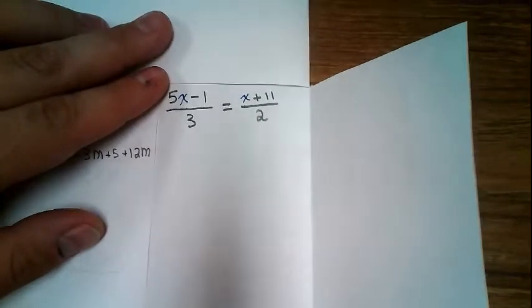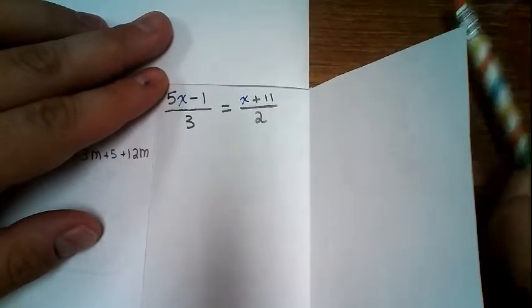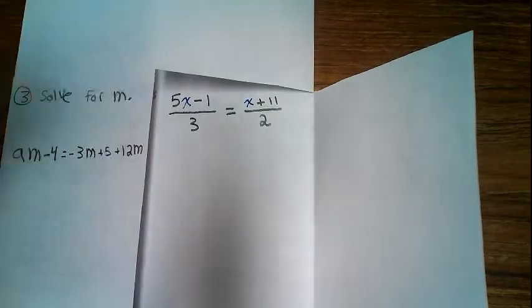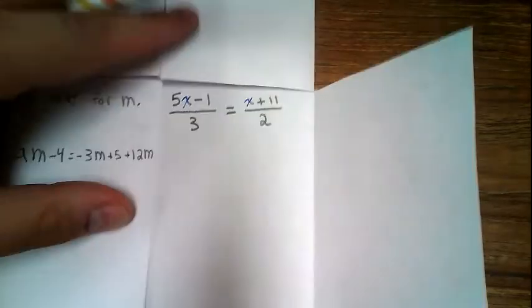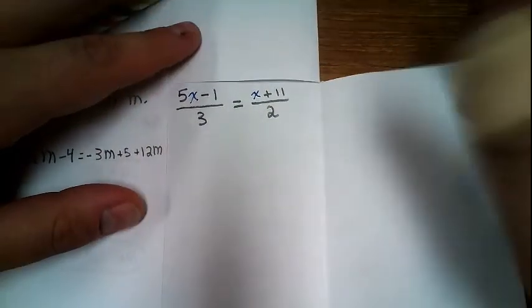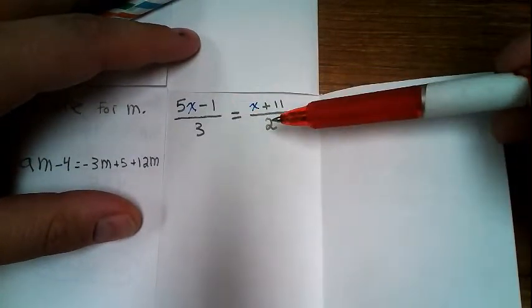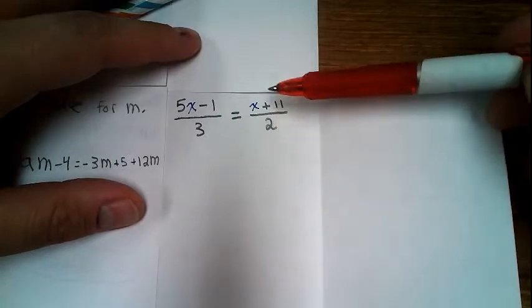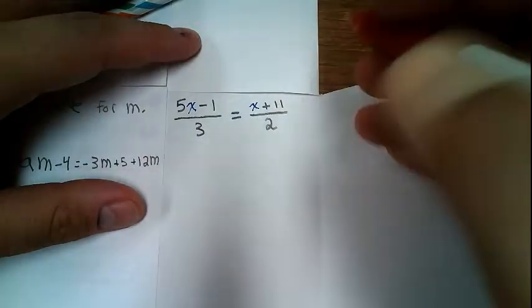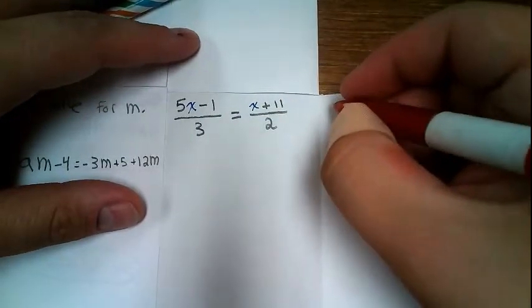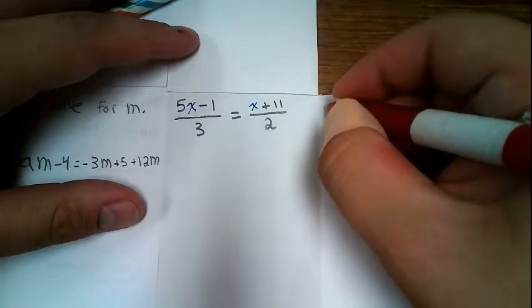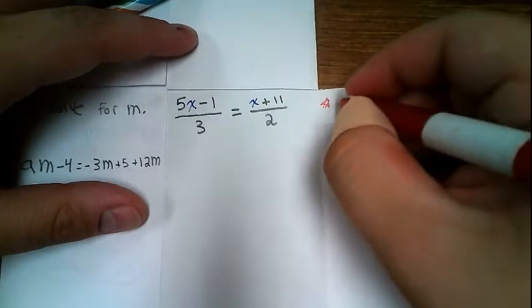And when you have a fraction that's equal to a fraction, that should remind you of something called proportion. If I know that this fraction is equal to this fraction, then I know that they're proportional. And products that are proportional mean that I can take the cross product.